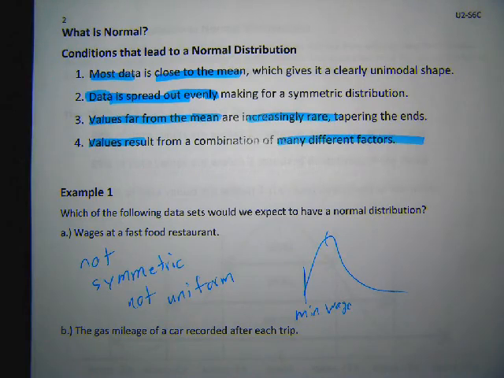Values that are far from the mean are going to be really rare or more rare. You're not going to have super great gas mileage all the time. It can happen, but it's going to be rare. And the higher that, the better it is, the less likely it's going to be to happen. And the values result from lots of different factors.